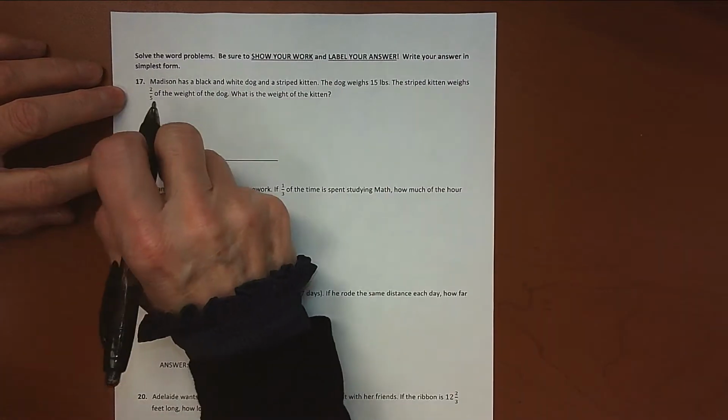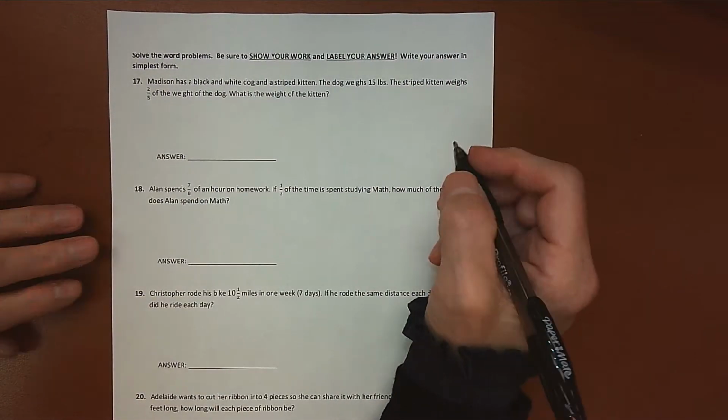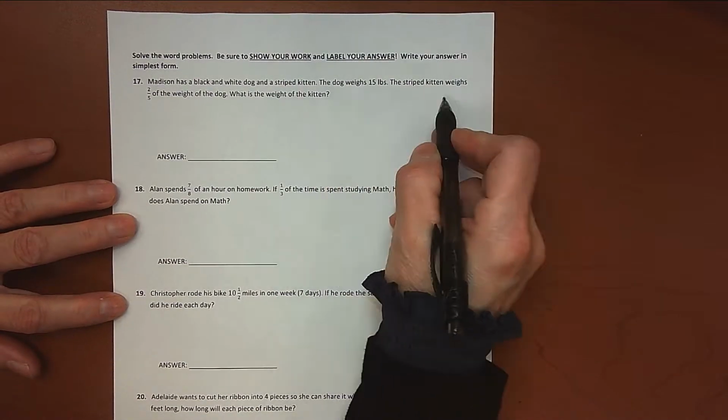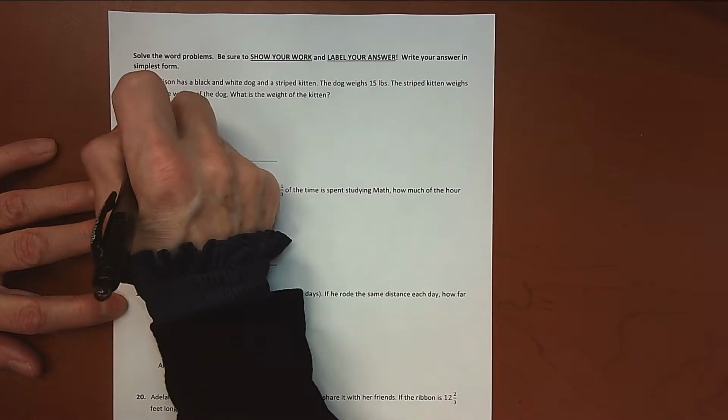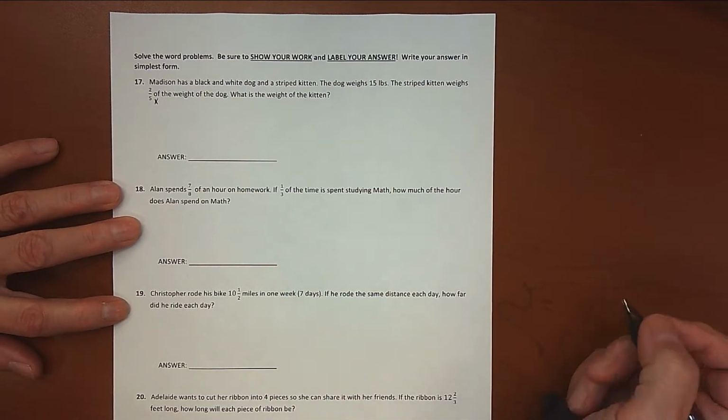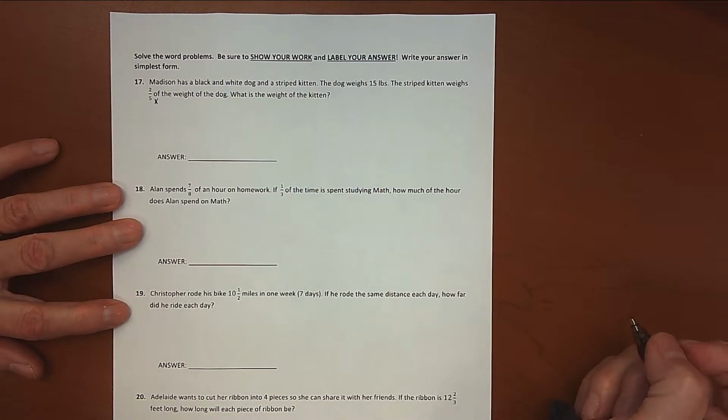Alright, first problem. Madison has a black and white dog and a striped kitten. The dog weighs 15 pounds. The striped kitten weighs 2/5 of, whenever you see that "of," you want to think multiply, the weight of the dog. What is the weight of the kitten?